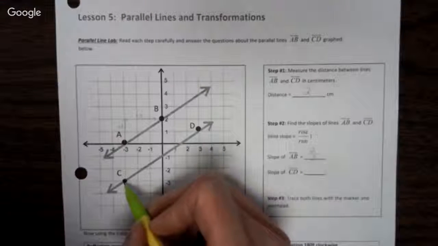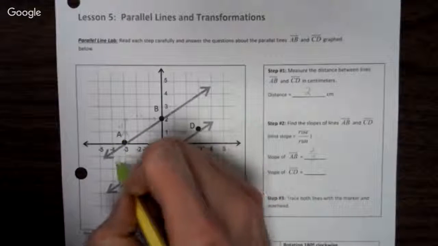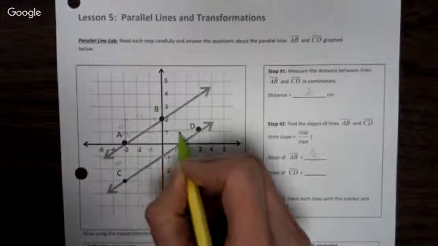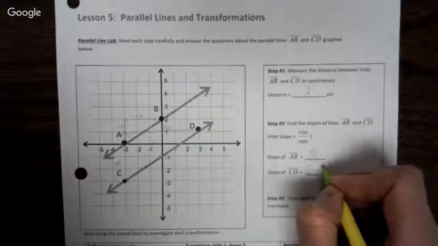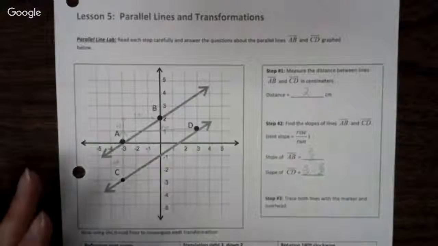Now, for line CD, this time I'm going to rise 4. And I'm going to run 1, 2, 3, 4, 5, 6. So 4 over 6, now that reduces to 2/3. Now notice that these slopes are the same.